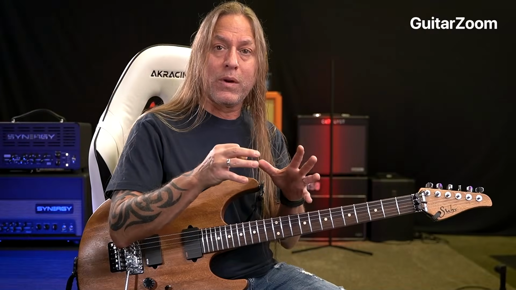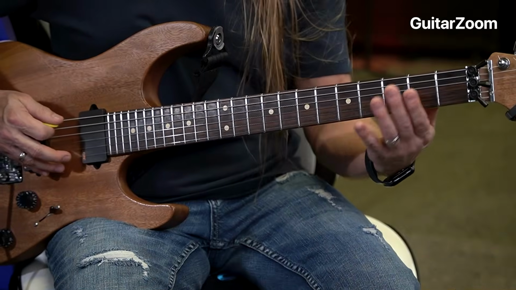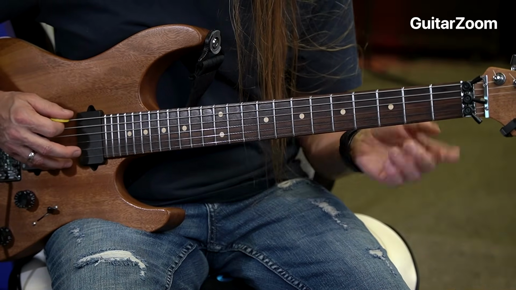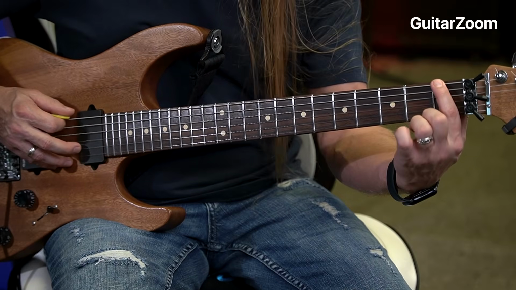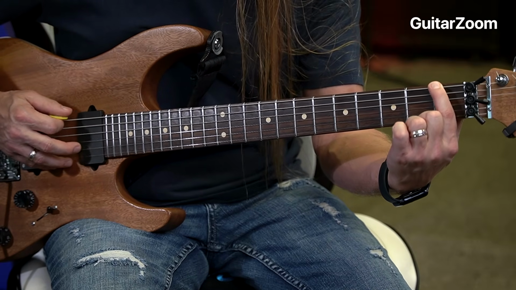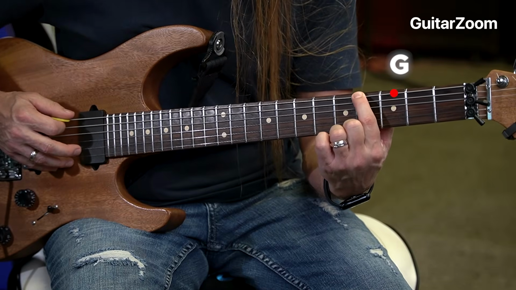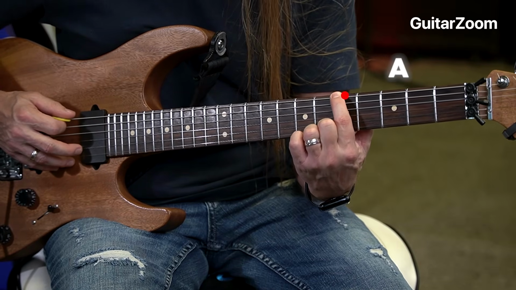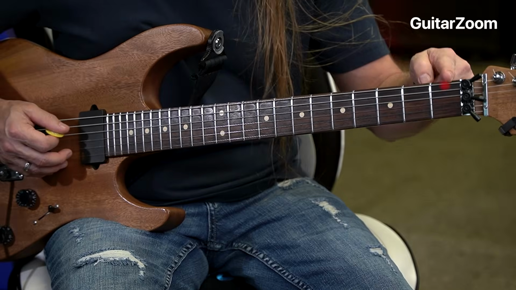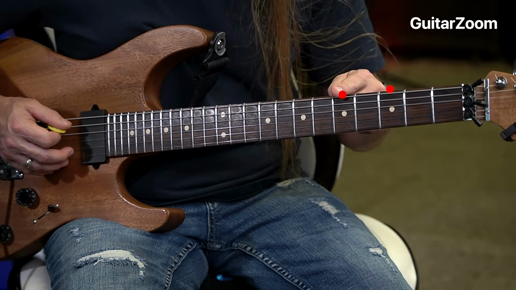Now what we want to do is start working with the odd numbers or the dots on the fretboard. So we've got 1, 3, 5. Let's just start with 1, 3, and 5. So this note is F. This note would be F sharp, but we don't care about that right now. This is G. This would be G sharp, but we don't care about that right now. And this is A. So we have F, G, A, 1, 3, 5, F, G, A.